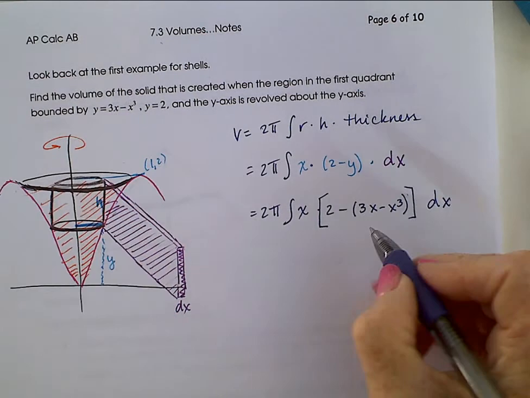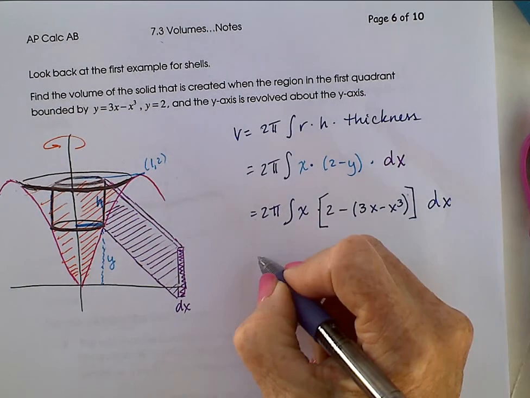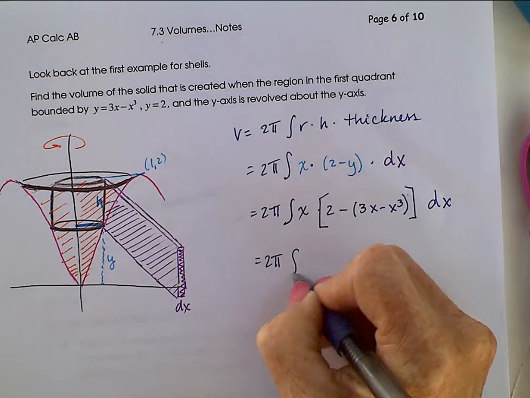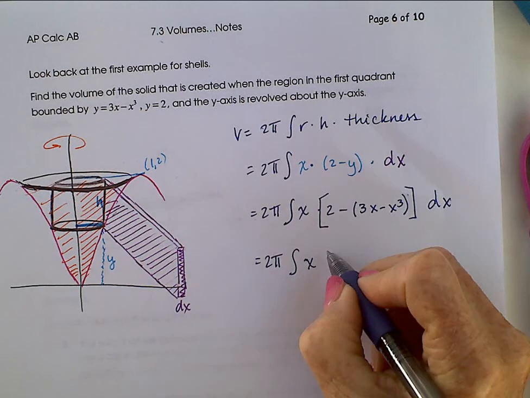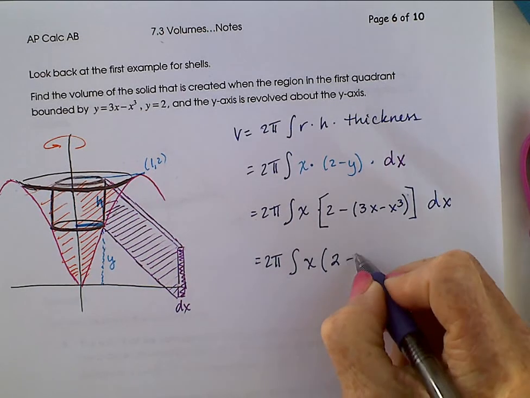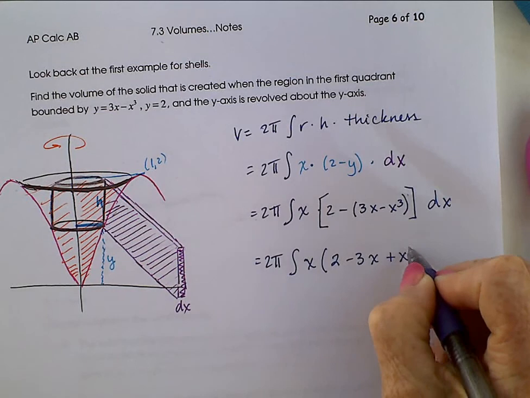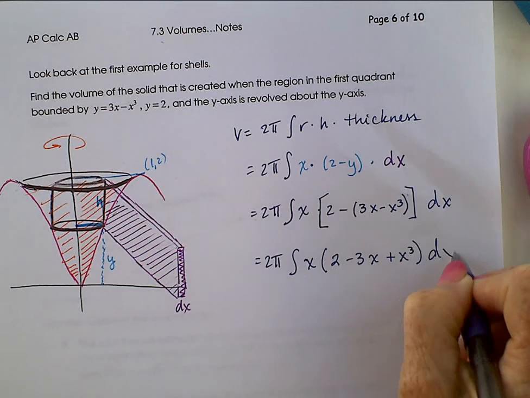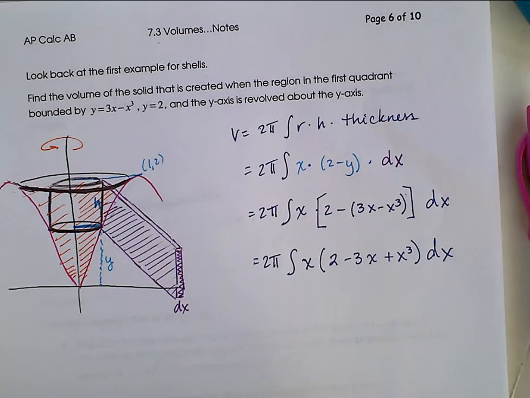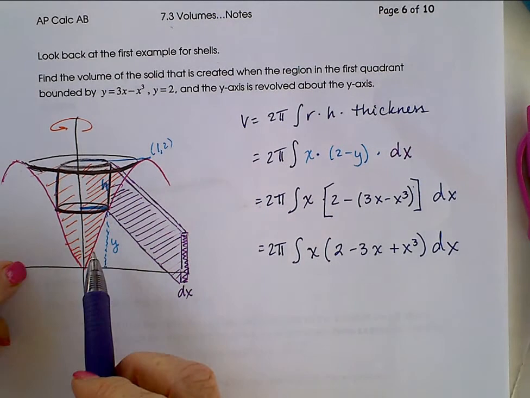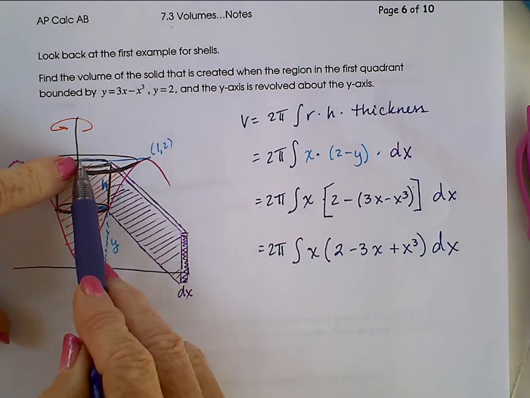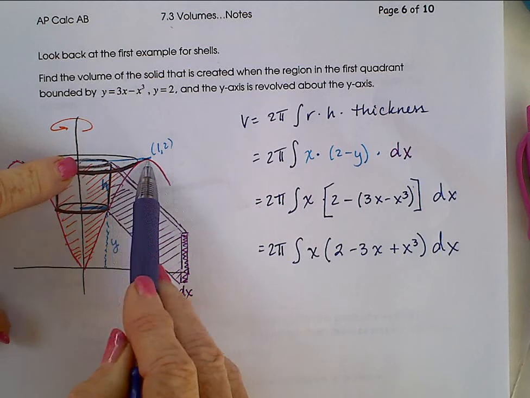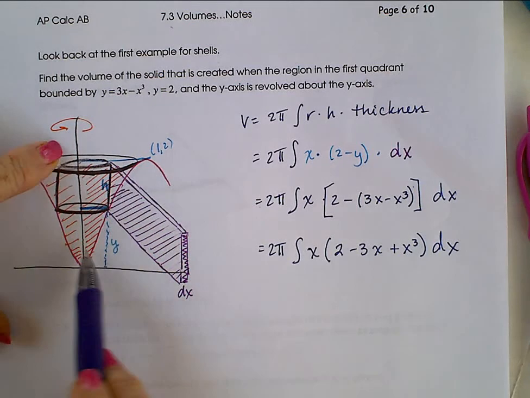I'm going to distribute this minus sign through. The 2 minus a 3x plus an x cubed dx. Bounds here, smallest radius to largest radius. My largest radius is out here at 1, smallest all the way down to 0.